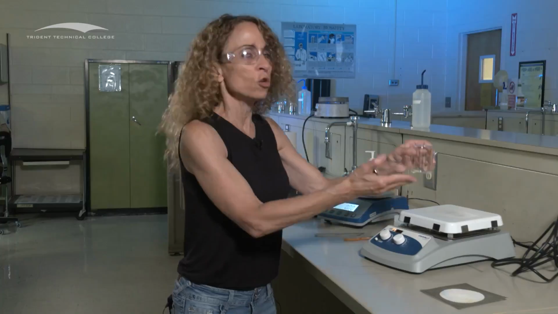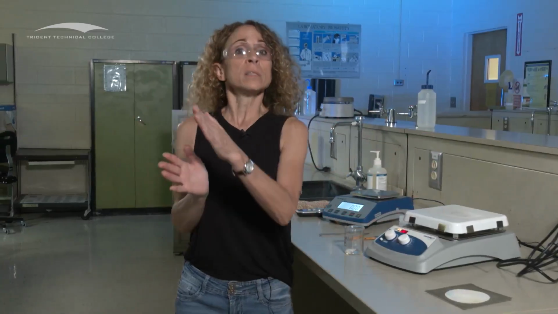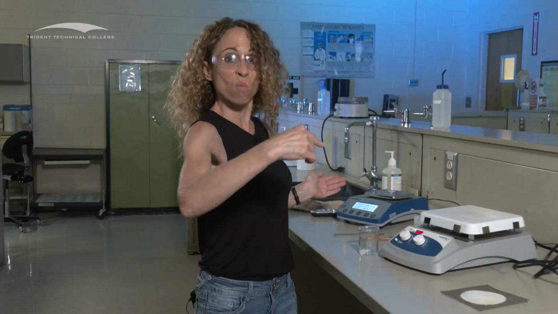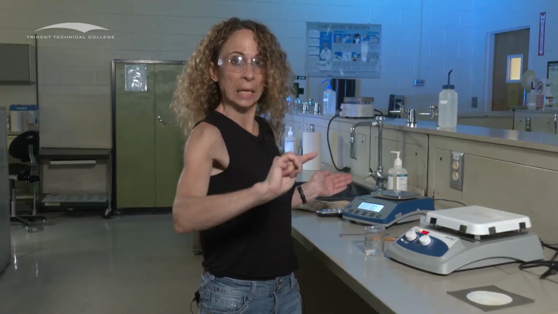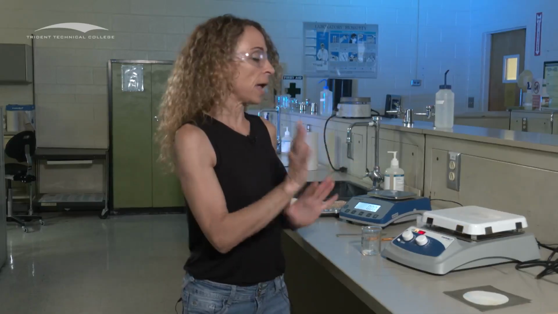You're going to heat, you're going to cool, you're going to weigh. All right, and now take that weight from the second heating, okay? Because the bottom line is that you want 2 consecutive weights where the difference is less than 0.01, okay? So you're going to keep repeating this cycle until you achieve that, okay? And now I'm finished.